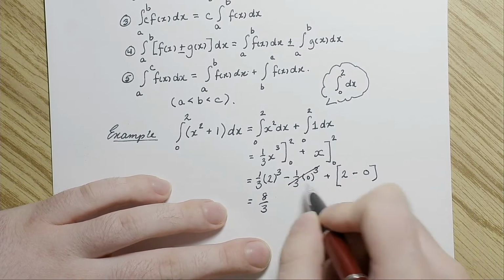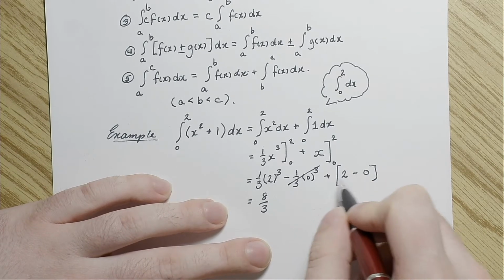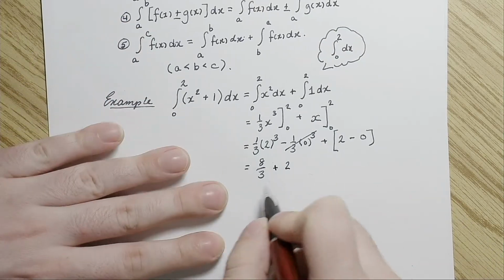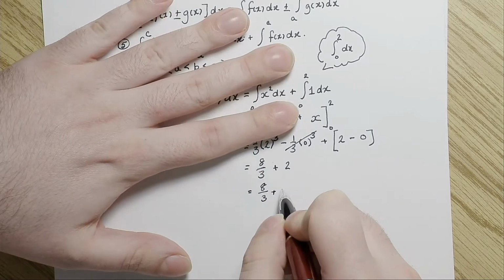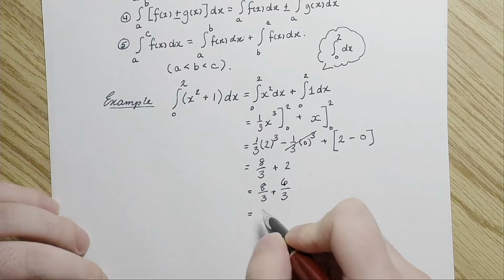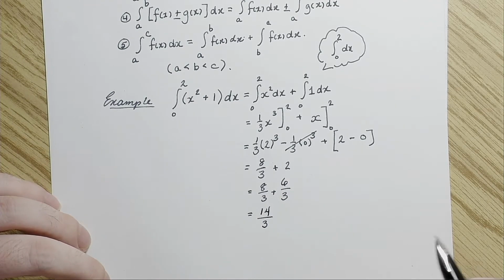The second term cancels because 0 cubed is still 0. Plus 2 minus 0, and writing this over a common denominator, 3 times 2 is 6. 8 plus 6 gives me 14 over 3.